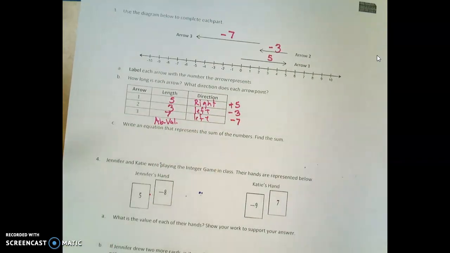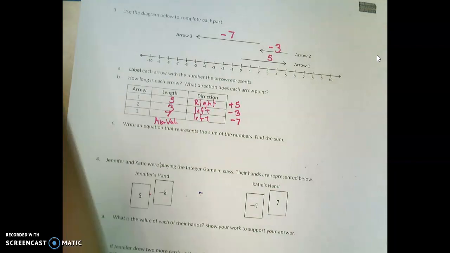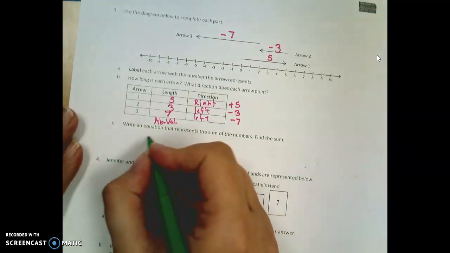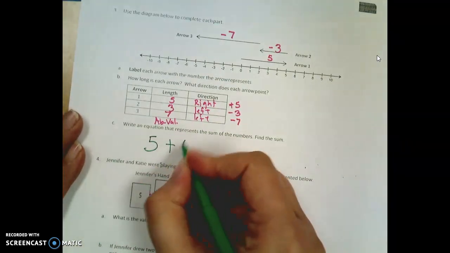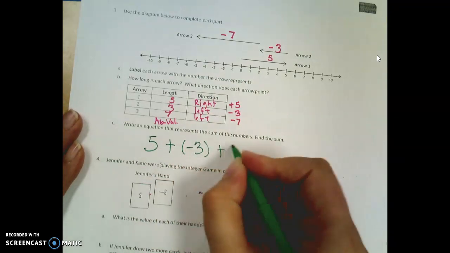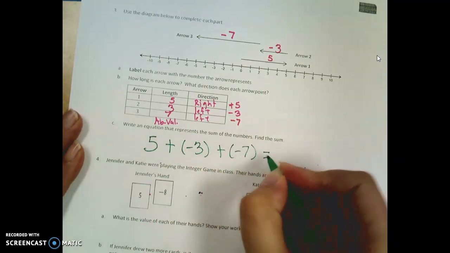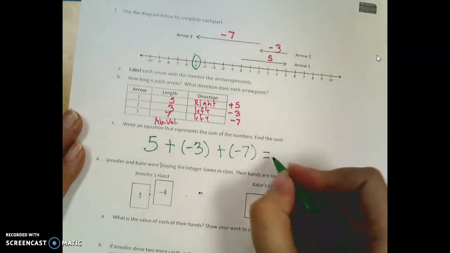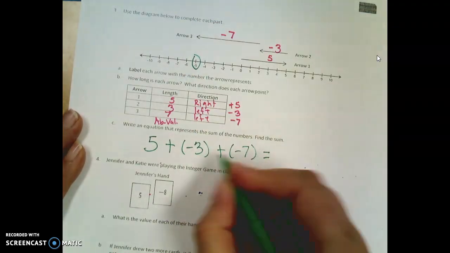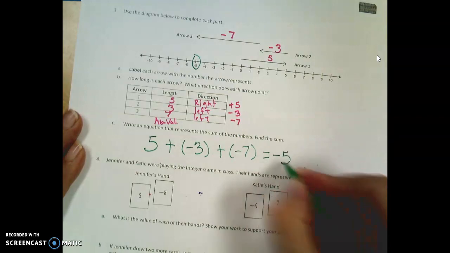Write an equation that represents the sum of the numbers. Then find the sum. 5 and negative 3 and negative 7 equals negative 5.